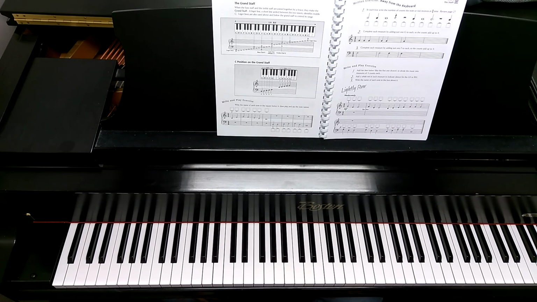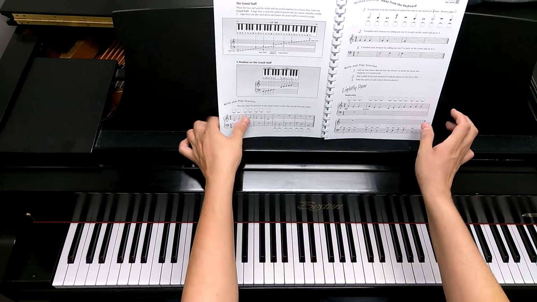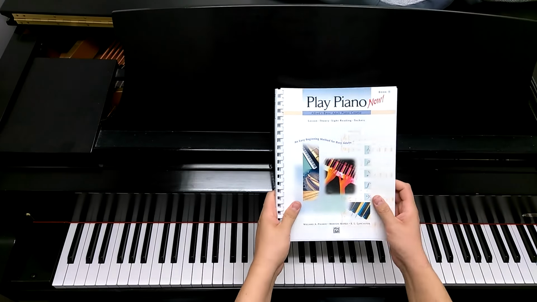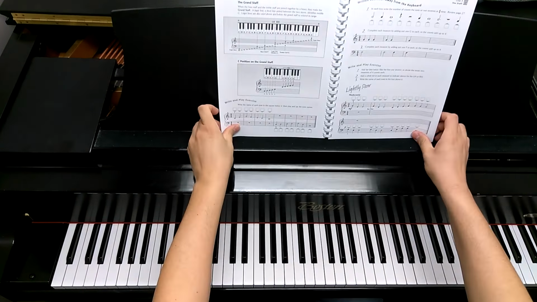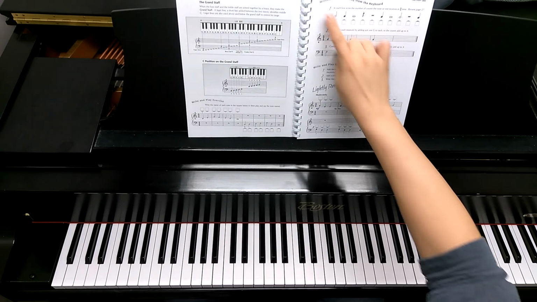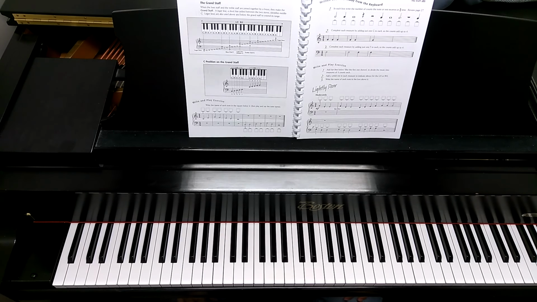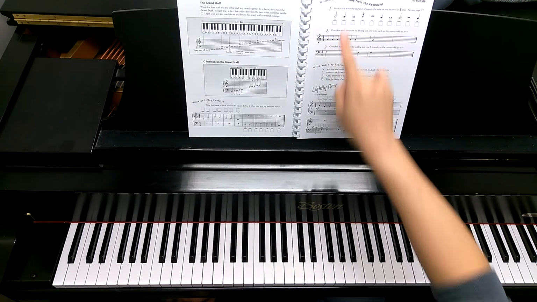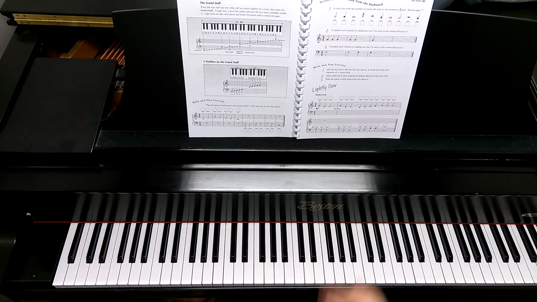We are now on page 37 of Play Piano Now. So the first part of this page we can see here is a written exercise away from the keyboard. In each box, write the number of counts the note or rest receives in 4/4 time. Remember, 4/4 time means there are 4 beats in every measure, and the quarter note gets 1 beat. Review page 27 if you need some more information about that.